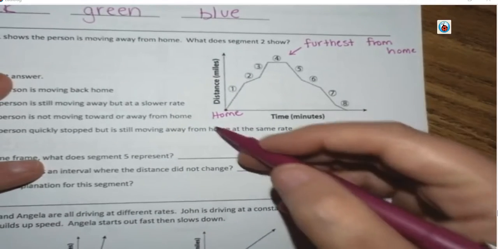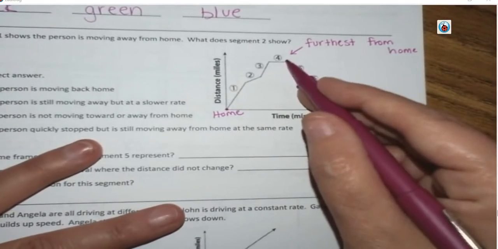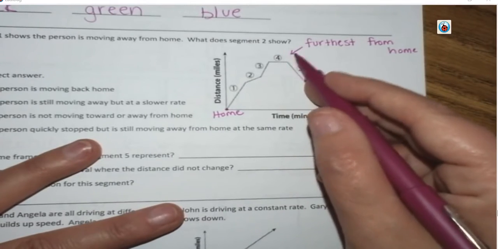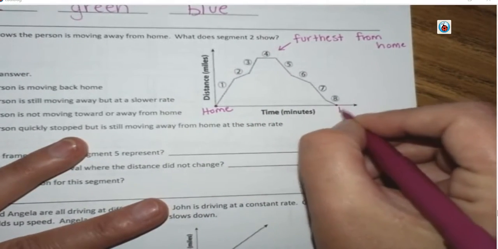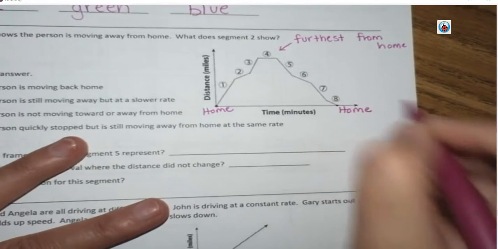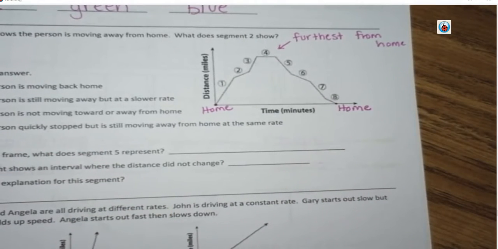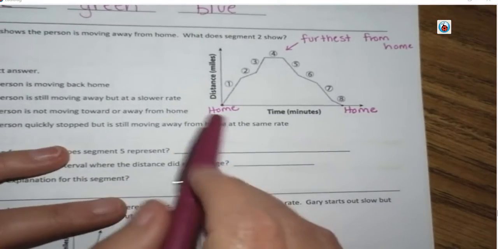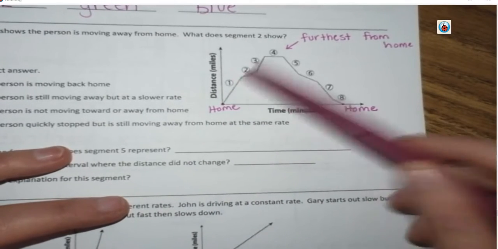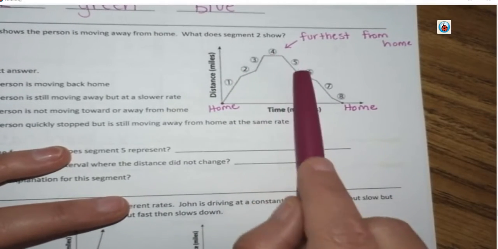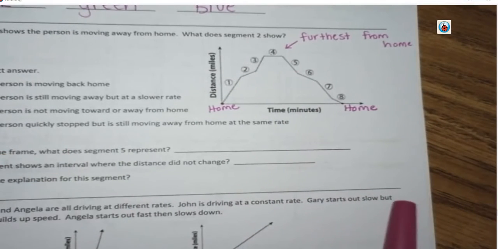So you're at your house, you leave to go somewhere. This is the farthest you're ever going to get from your house. Then you're going to turn back around, and when you get back here, you're back home again. So it's a graph that's talking about you're starting at home, you're walking at a constant rate, you stop, you turn around, and you're coming back at different constant rates.